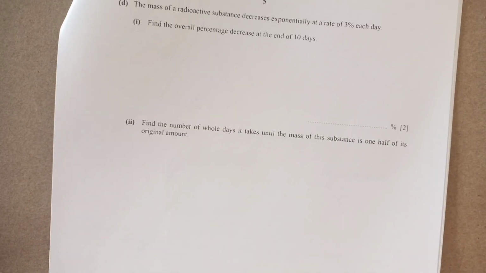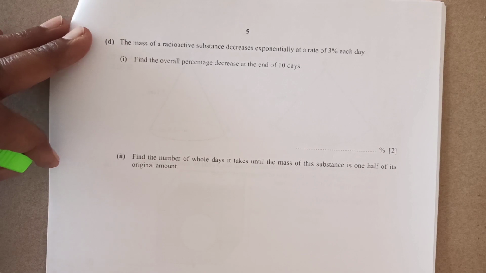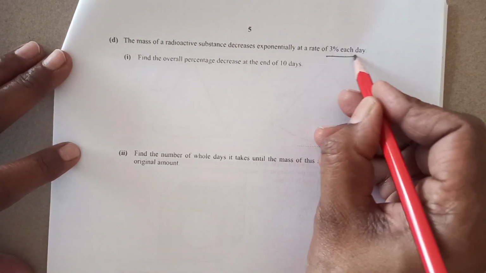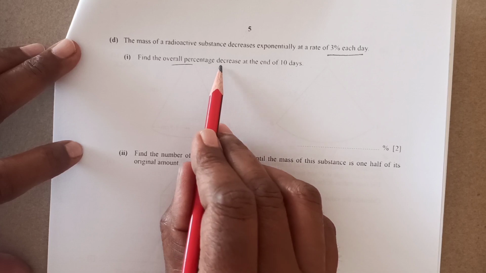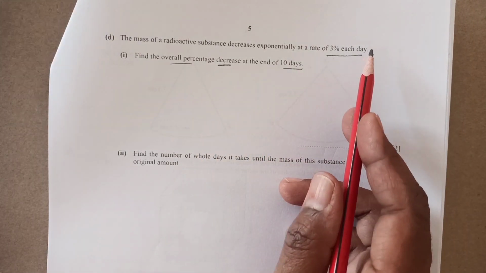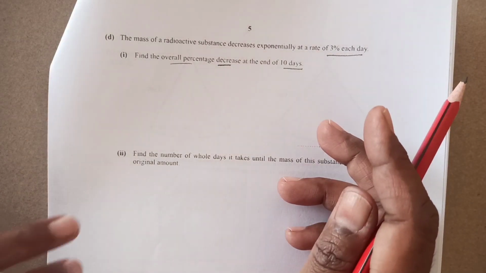Now part D, we have here the mass of a radioactive substance decreases exponentially at a rate of 3% each year. Find the overall percentage decrease at end of 10 years. 10 days. We are talking about days now, not years, sorry.